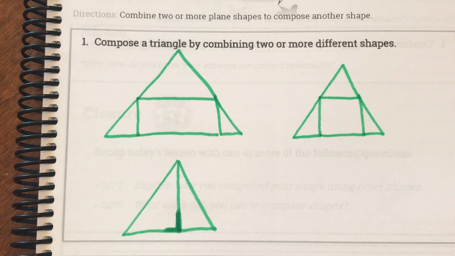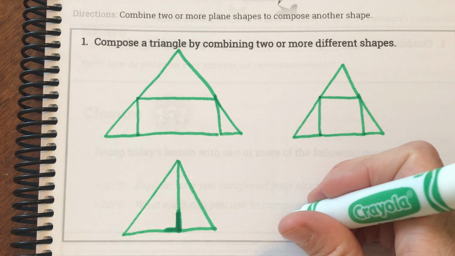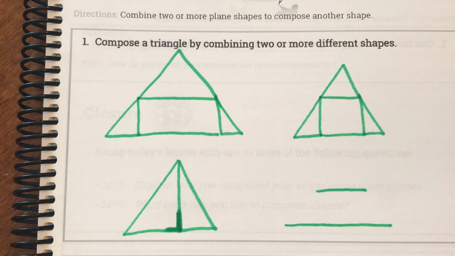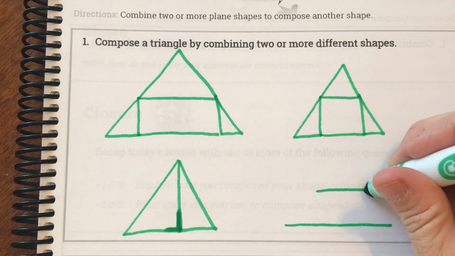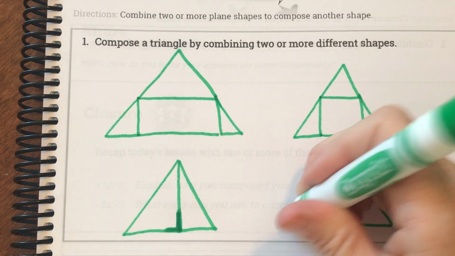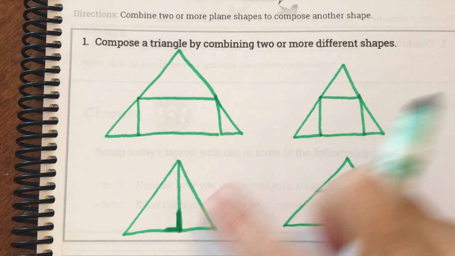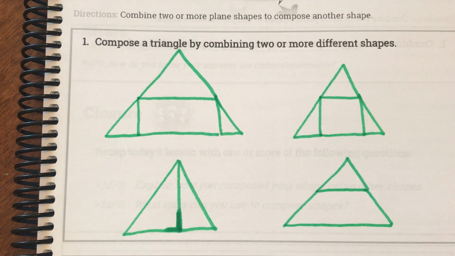And I think the other one I did was let's draw a trapezoid with a long bottom side and a shorter top side. And then connect them. And then add a triangle on top of it. So we did 4 different ways that we made triangles out of other shapes.